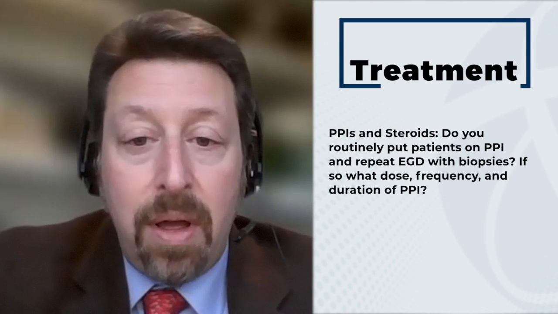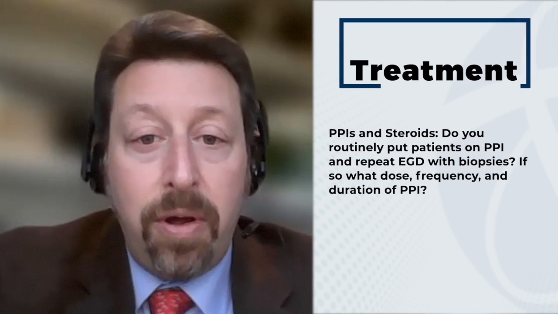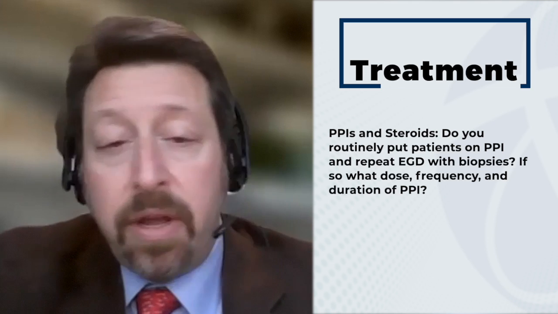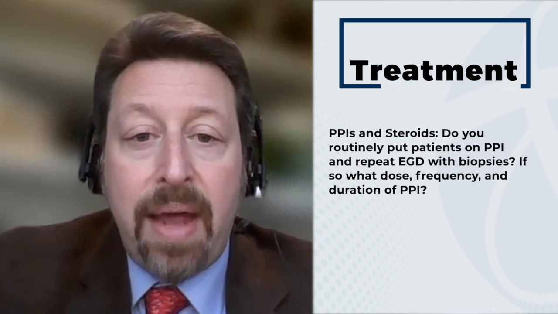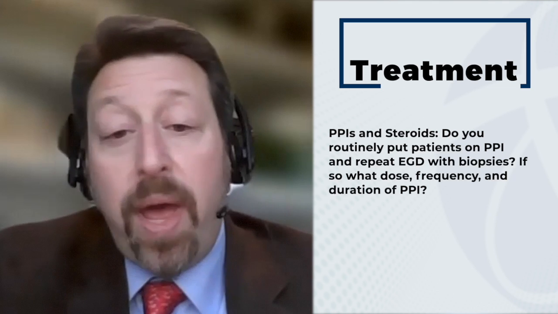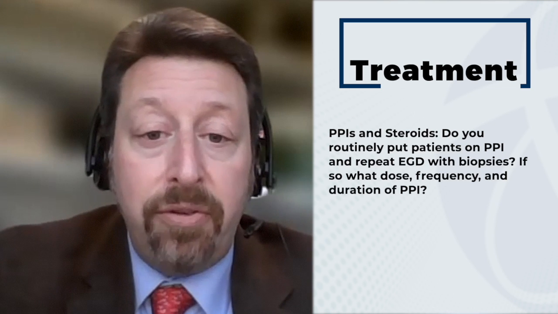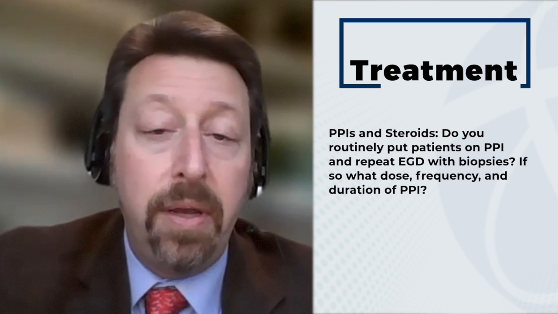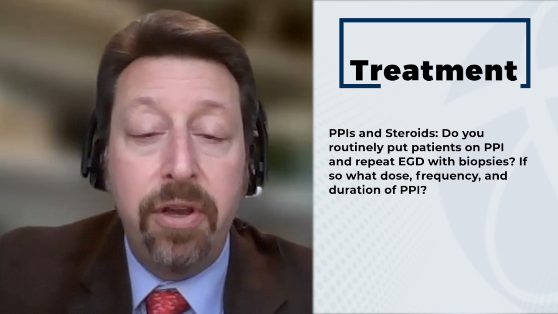The next set of treatments relate to PPIs and steroids. And a common question is, how frequently are PPIs used? And if you are using them, how long would you use them? How and when would you assess for treatment response? Because we do know a fairly good proportion of patients who have EOE will be PPI refractory.